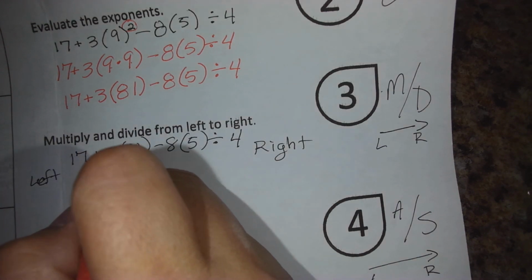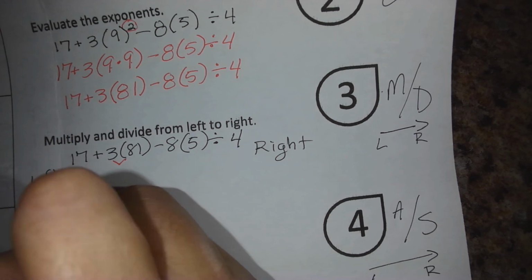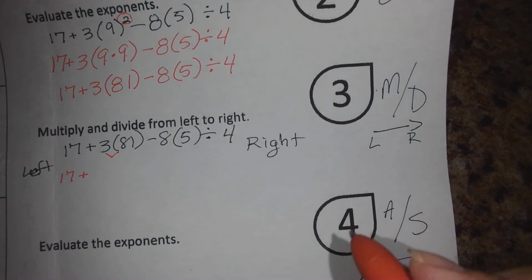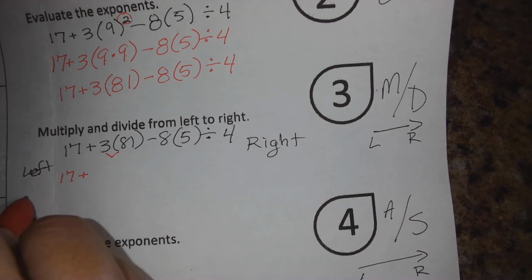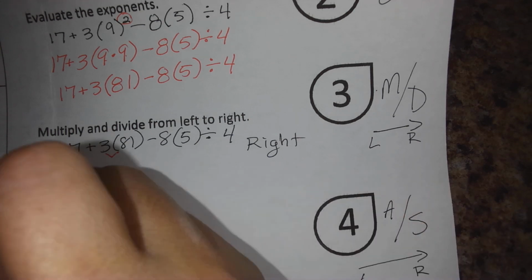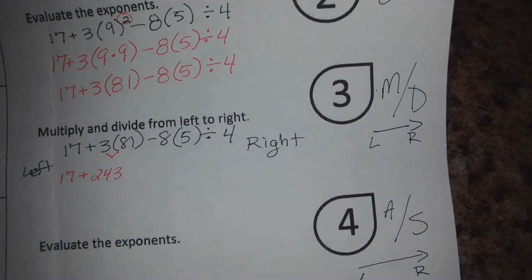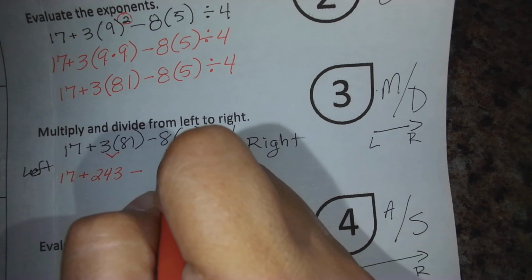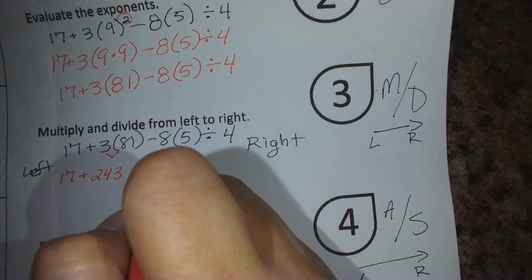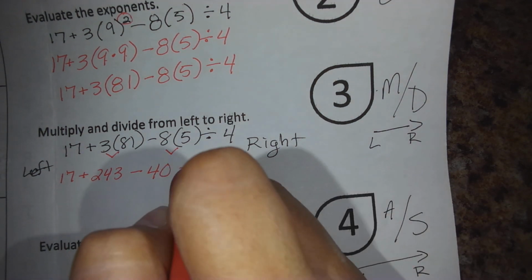So then this becomes 17 plus 3 times 81. Go ahead and do your multiplication. Some of you will want to do your multiplication off to the side. That is fine. I'll give you a few seconds. All right, so you should get 243 minus the next set of multiplication is right here. So this one was done first. This one is done second. So 8 times 5 is, think about it. Yes, it is 40. Copy everything else.